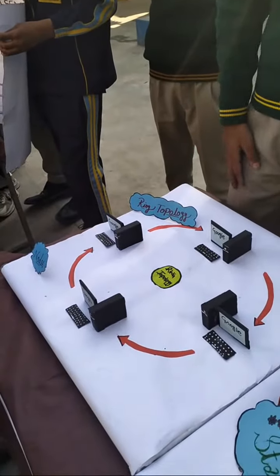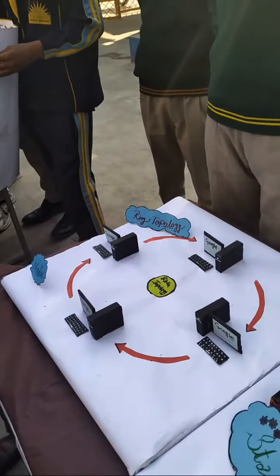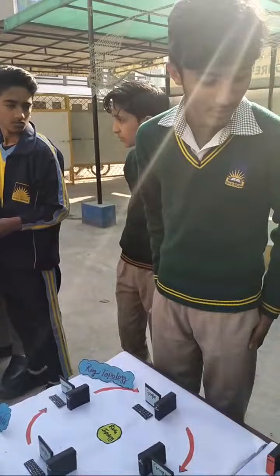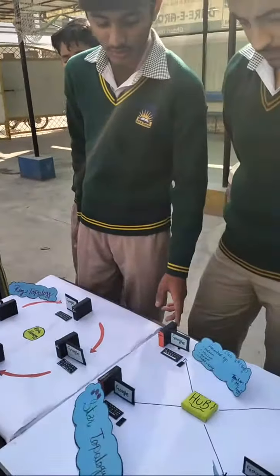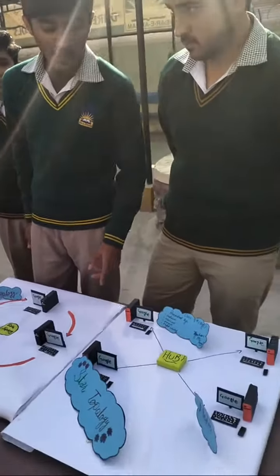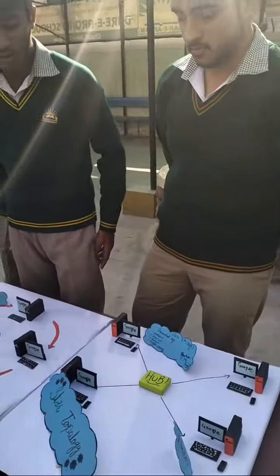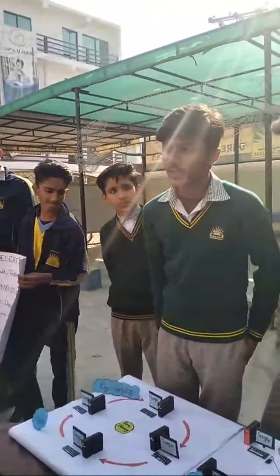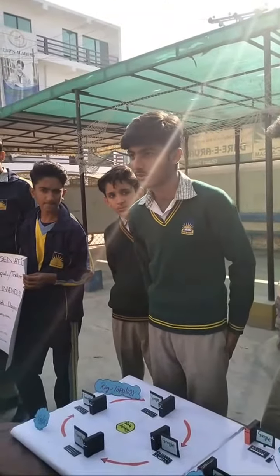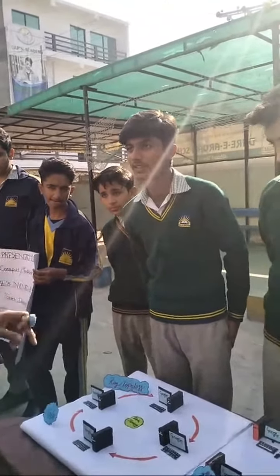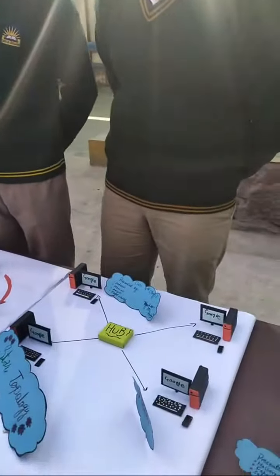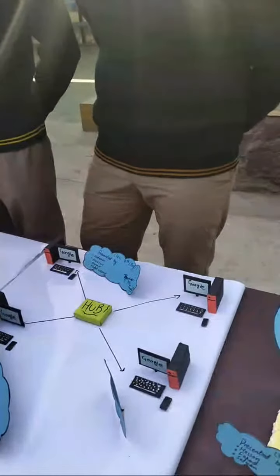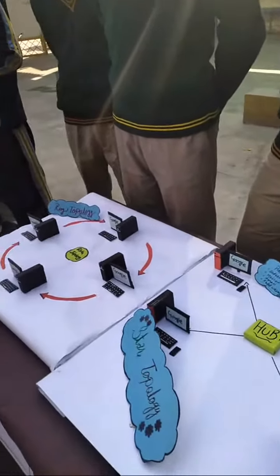Same as in the star, but there is a switch or hub, a central device which controls all the information about the nodes, and if there is an error in any one node, the whole network will not be disturbed. But if there is an error in the switch or hub, the whole network will be affected, because the switch is an administrator which provides data and information to all the nodes or devices. Okay. That's all from your side?